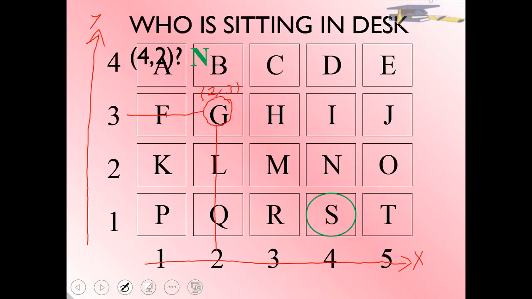Okay, let's see another letter. If we're taking the letter D, now we have D. Let's see here, on the x-axis, we have 4. And on the y-axis, we have also 4.